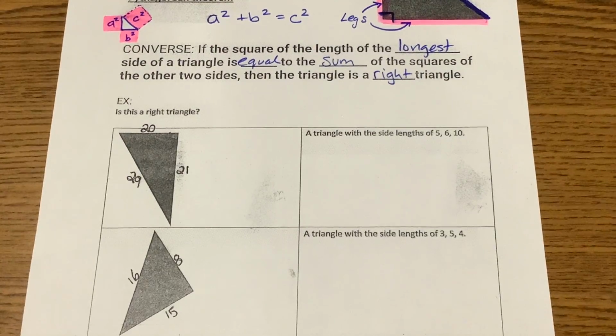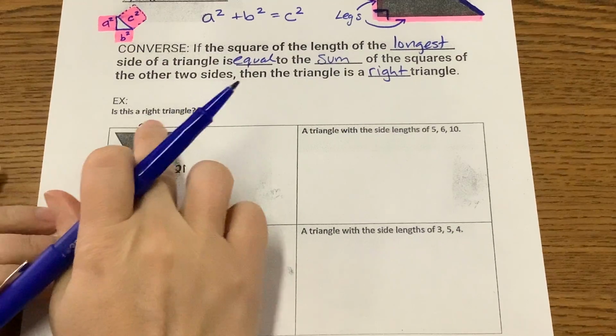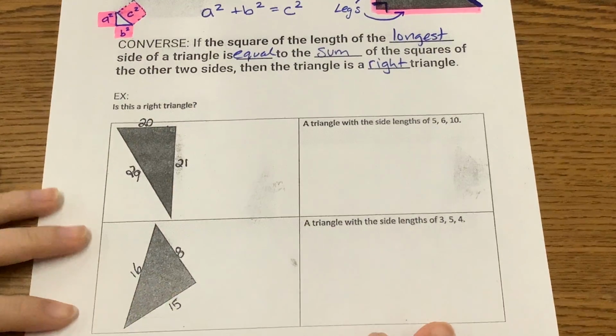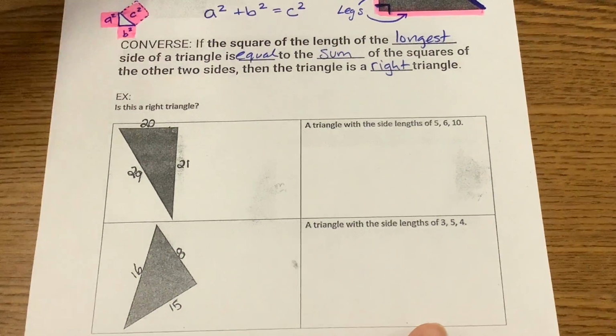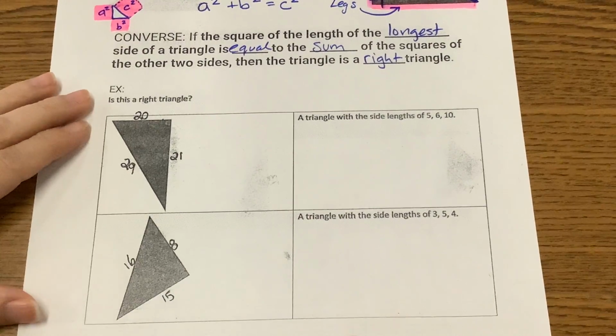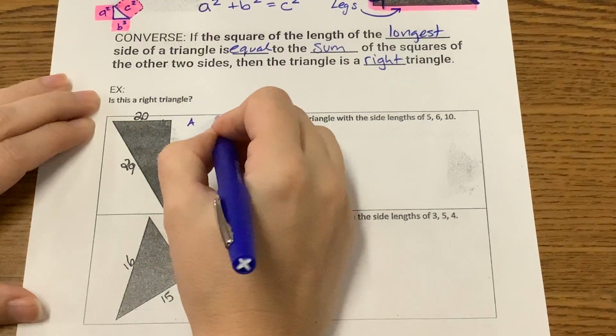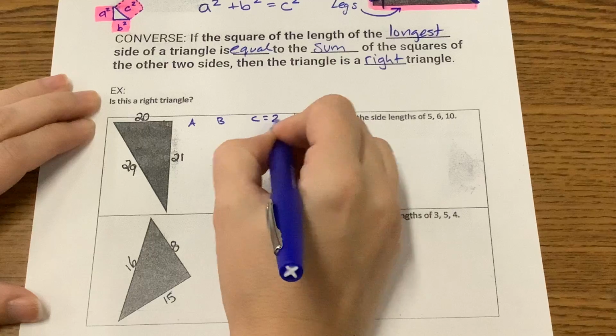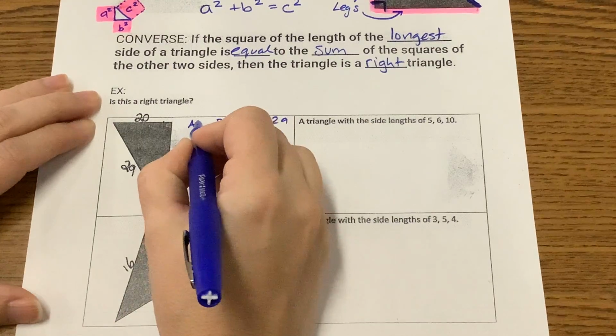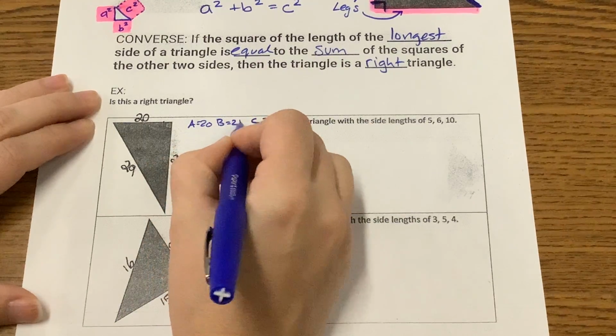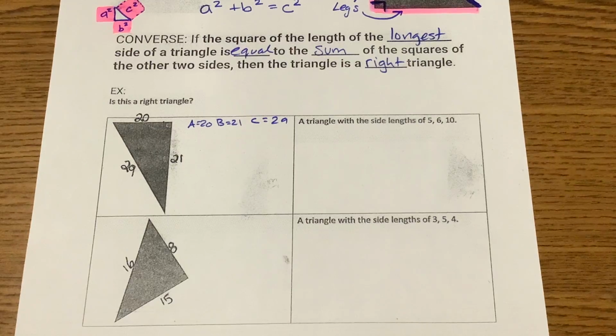Okay. So the examples at the bottom, we're just answering the question, is this a right triangle? First you want to just identify at least what your hypotenuse is. What is the hypotenuse in this case? Okay, so C has to be 29, and that means that A and B are 20 and 21. It doesn't matter which one I label A and which one I label B, because we're just adding them together anyway after we find their squares.